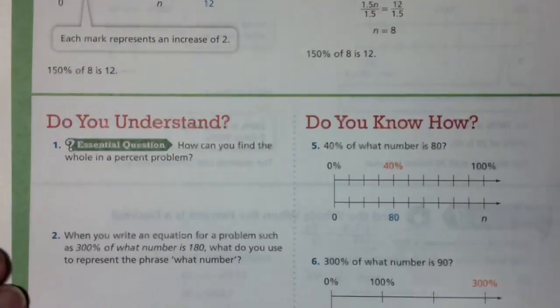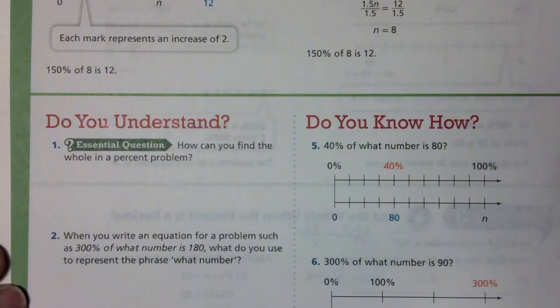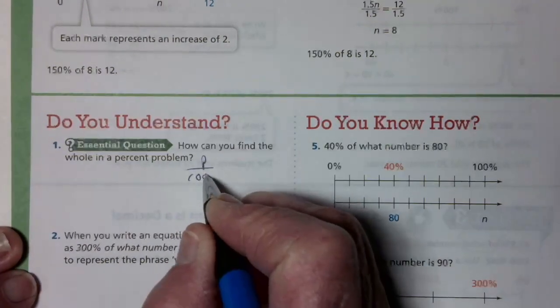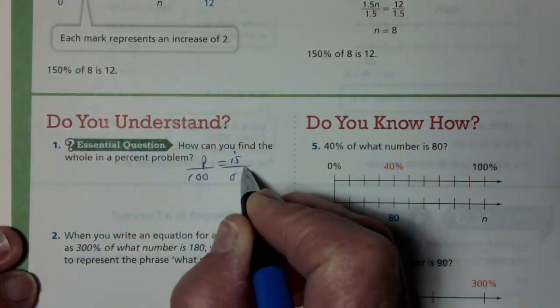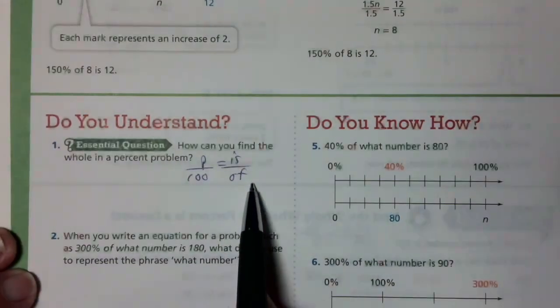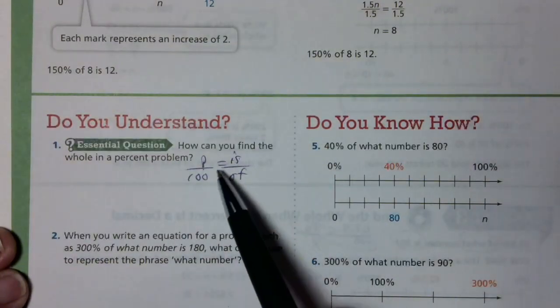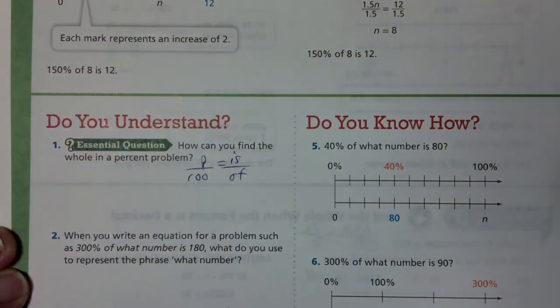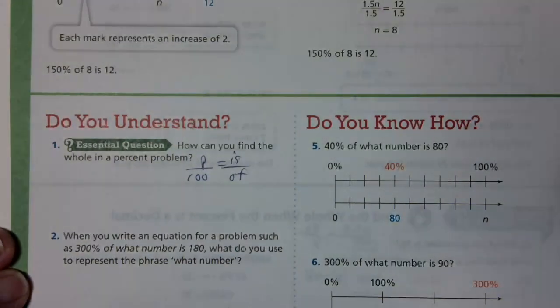How can you find the whole in a percent problem? Well, once again, we're going to use P over 100 equals is over of. So when we're trying to find this, we're going to multiply the is times 100 and divide by the P. Okay, so just put this down on number 1.